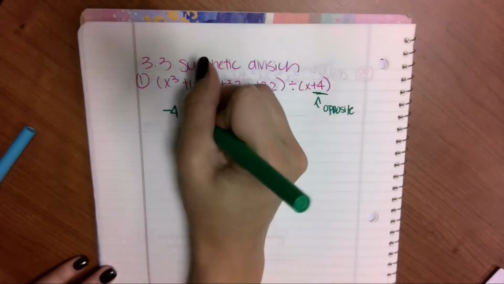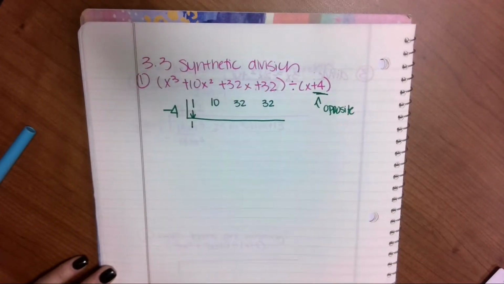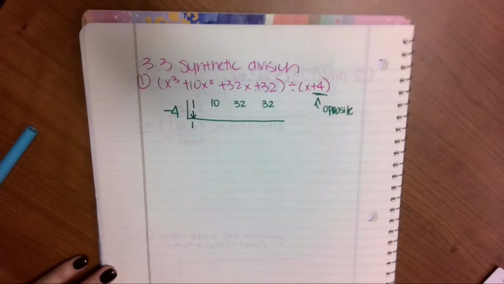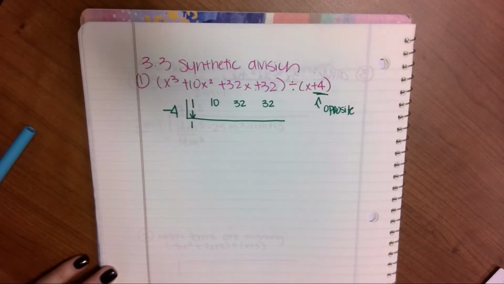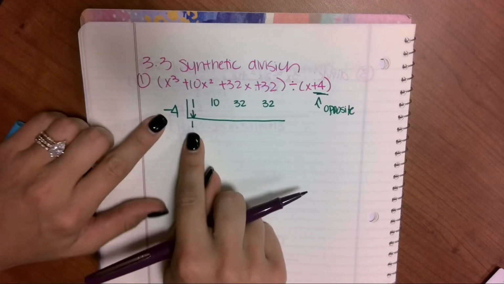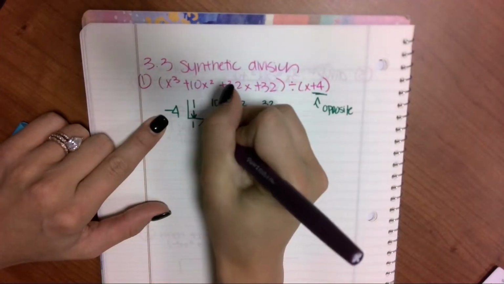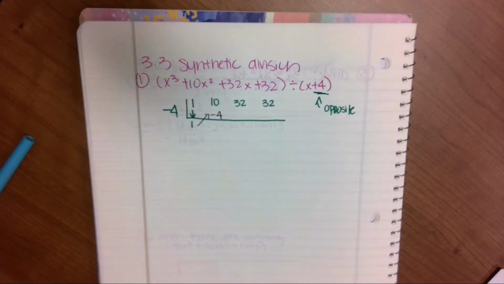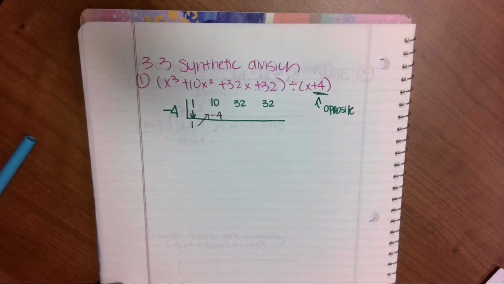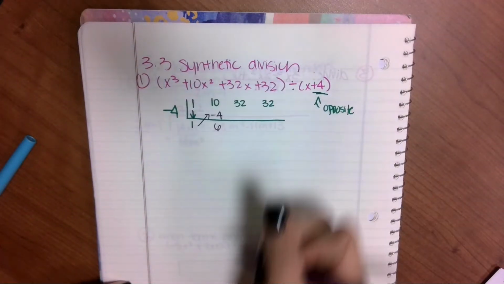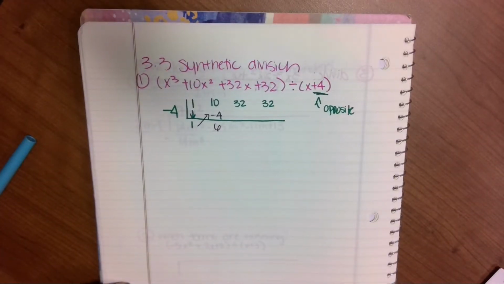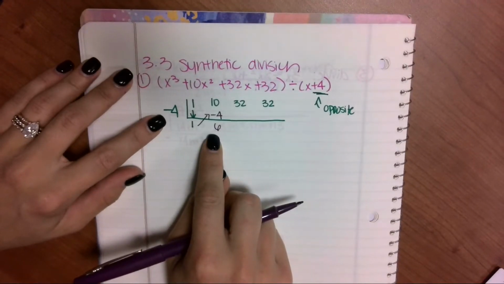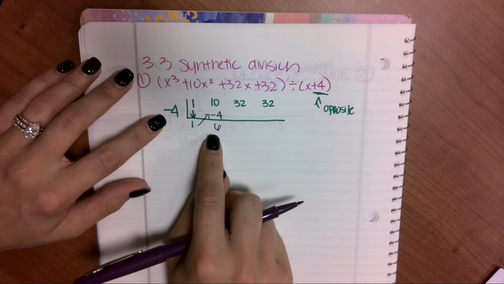Your first one is always just going to get dropped down. And then you multiply. So 1 times -4 is -4. 10 minus 4 is 6. Then it's just a repeat. So -4 times 6 is -24.